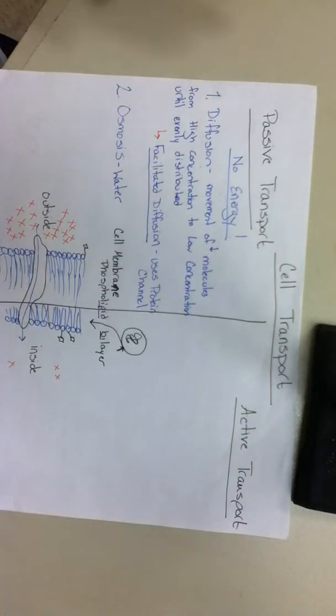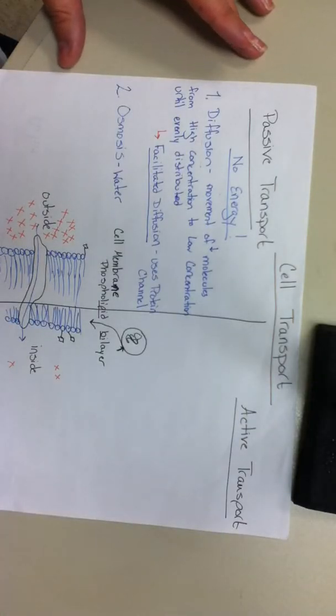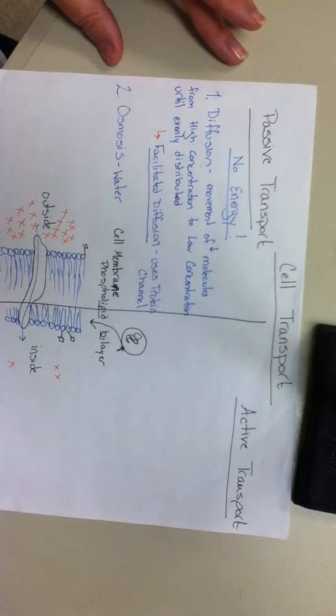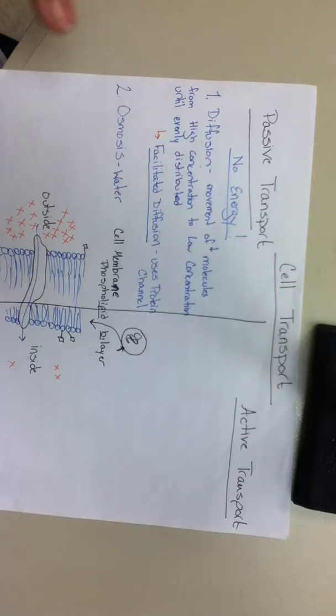The last video that I posted talked about passive transport, which, as you can remember, requires no energy from the cell. The next thing that we're going to talk about then is active transport. And active transport, as the name suggests, does require energy from the cell.